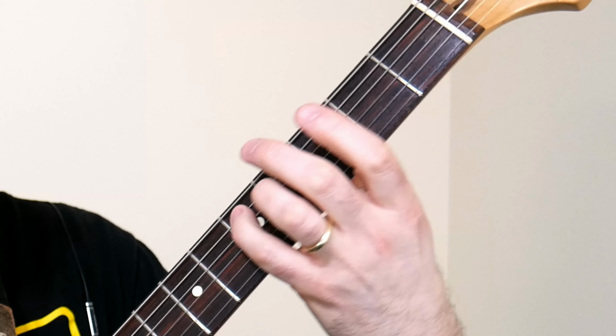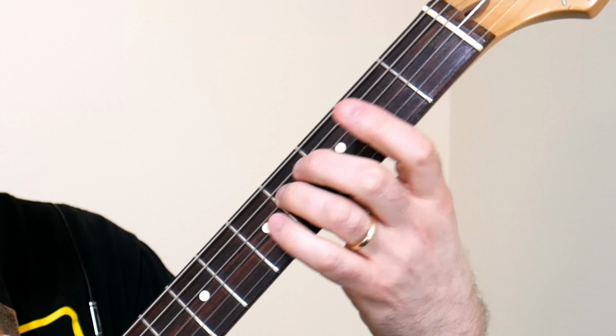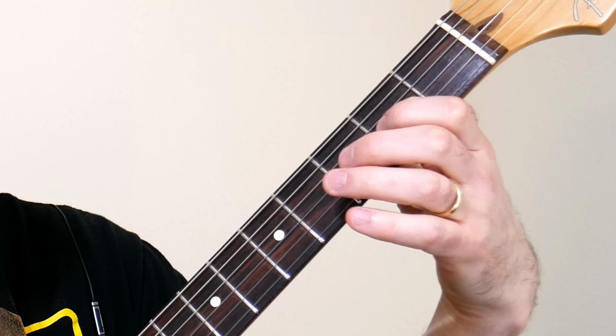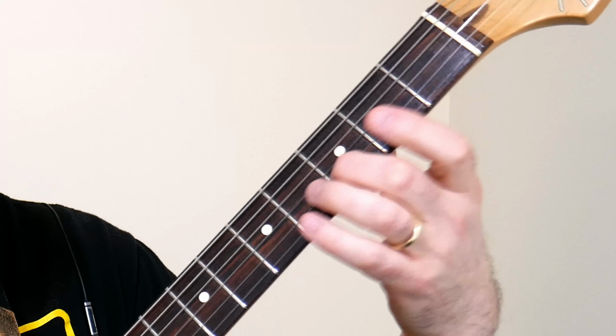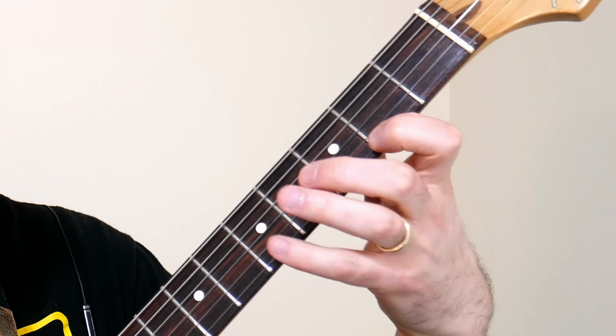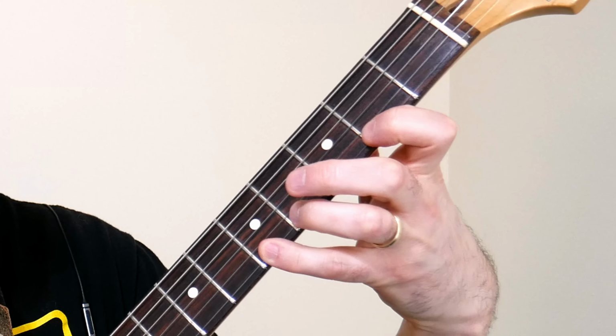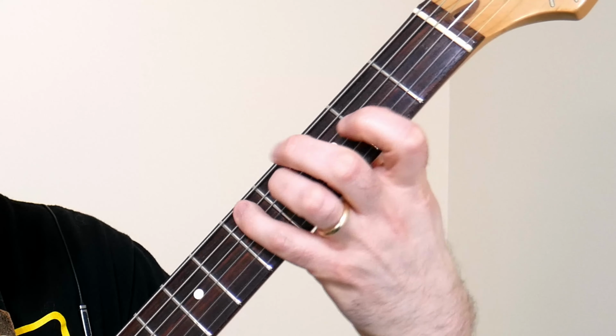There's our D major arpeggio. 5th fret on the A, 4th fret on the D, 2nd fret on the G, 3rd fret on the B, 2nd fret on the E, and then the 5th fret on the E as well. Outlines a C major shape. So that is the arpeggio off of the first one.